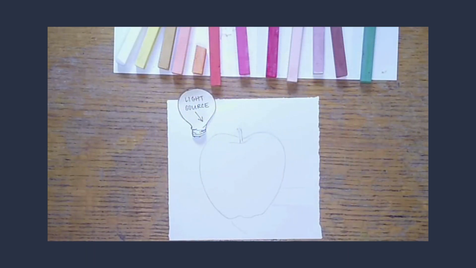When I first fell in love with drawing, I went to a drawing camp as a kid, and one of the things that we did was create an apple showing the value with chalk pastels, and it was an exercise that I thought was really great, and so I wanted to share it with you today.